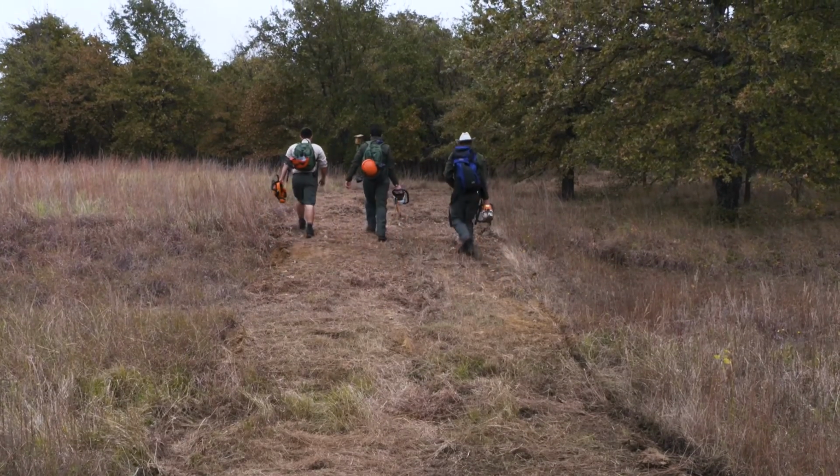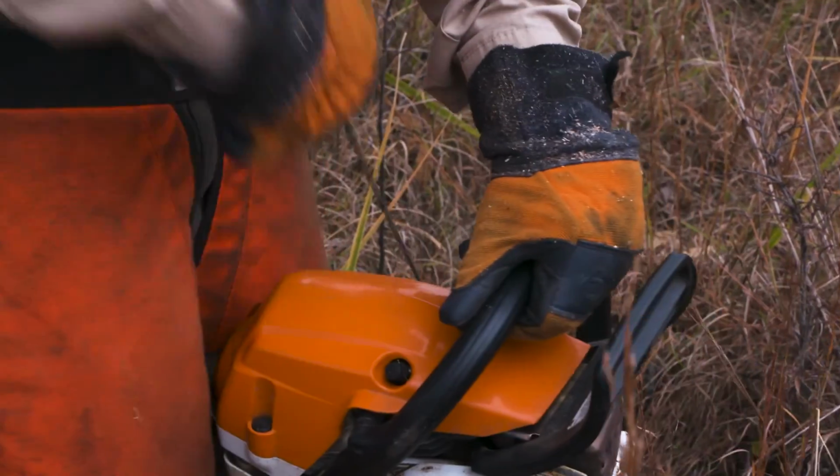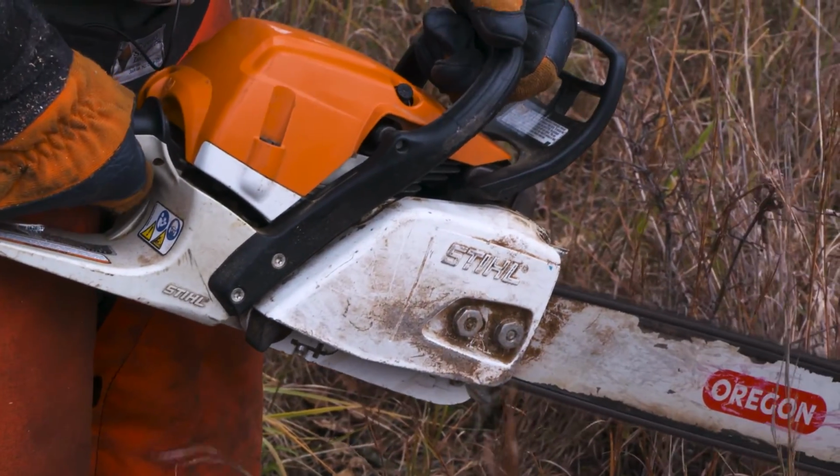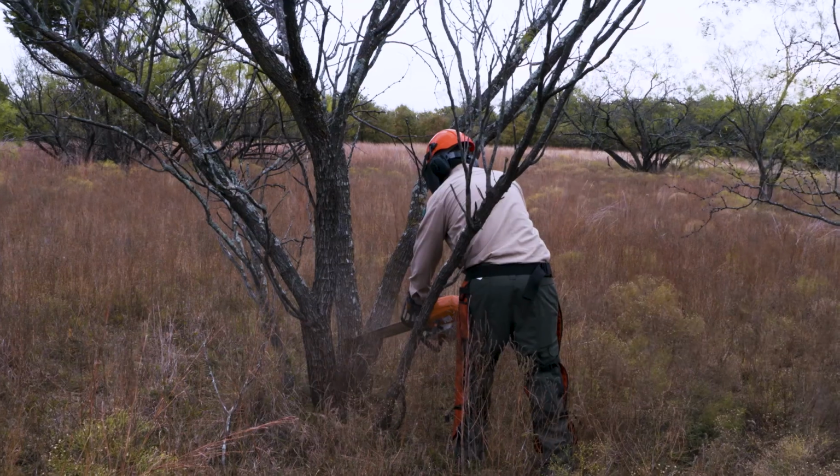We're actually going to go out and start cutting out some mesquites out of our prairies. As the resource specialist, my team and I, we do a lot of natural restoration type projects. So we do prairie restoration and forest management as well as wetland monitoring.